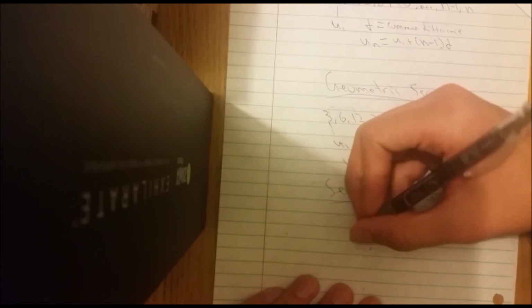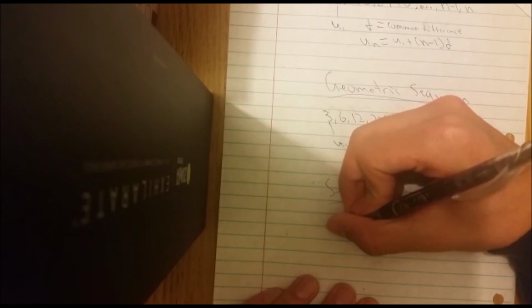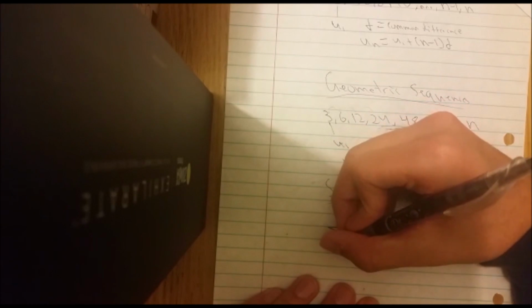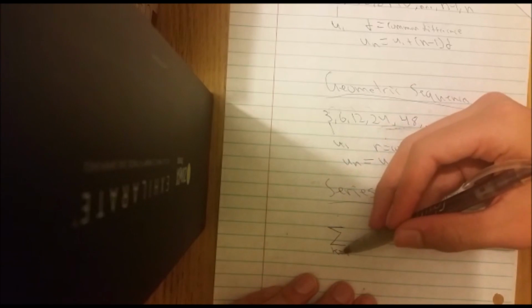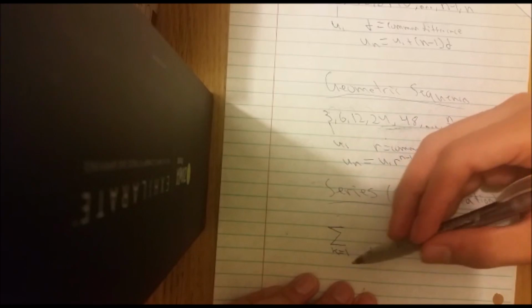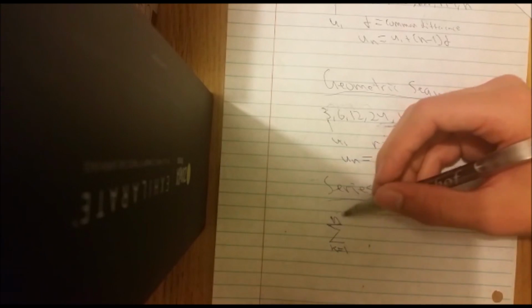So here, the sum of any sequence is this thing. If you start at the first term, write this on the bottom, k equals 1 or i equals 1, but don't write n equals 1 because n is just the nth term. And n you usually write on top, like you write the final term here.